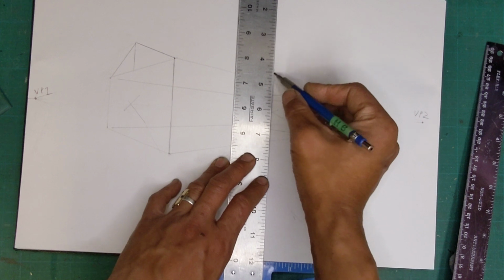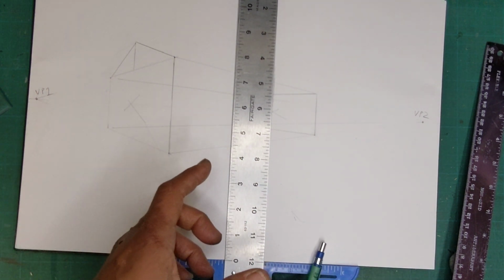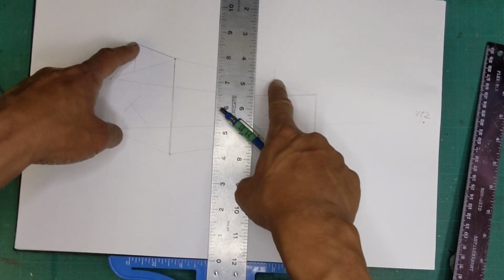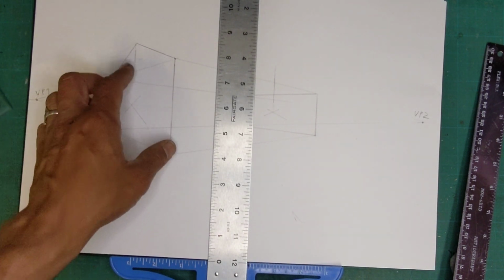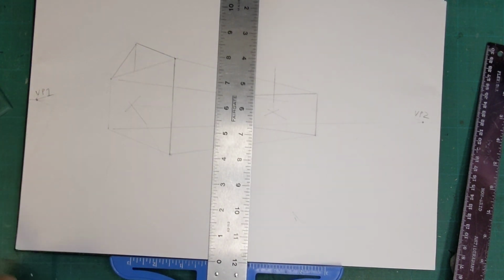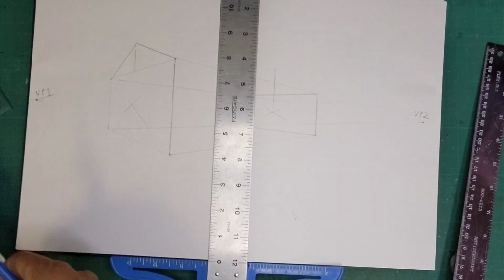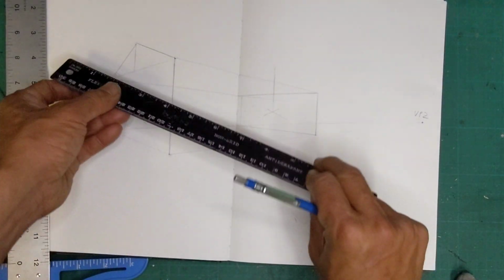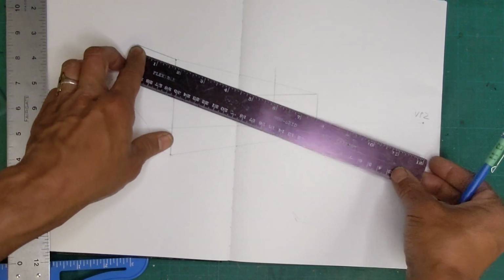Well, I'm just going to go a little bit like that. And the height of it is going to be determined by this height that I established here. I decided that seems like a good and steep enough pitch that is pretty close to my reference photo. And then I'm going to grab my other ruler and connect that peak to the vanishing point 2.